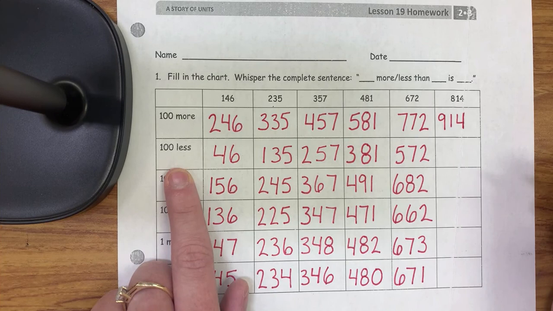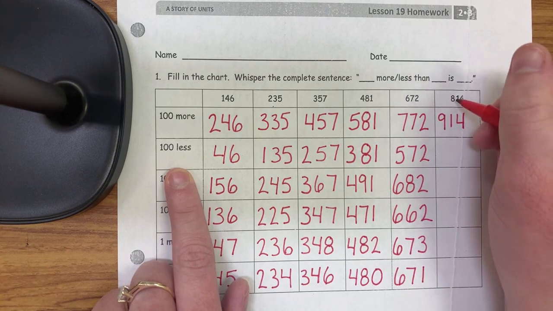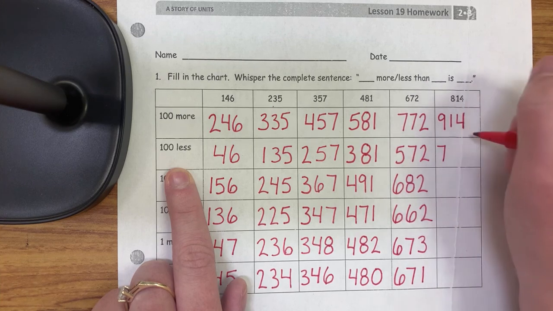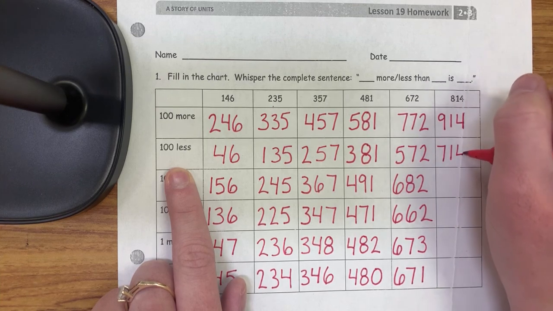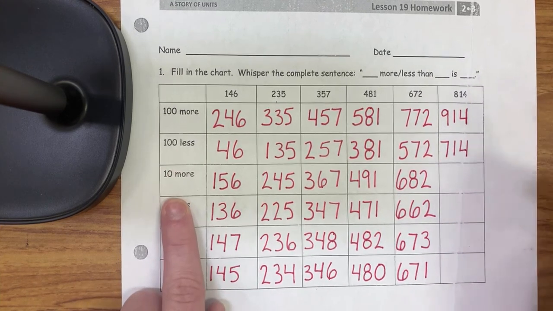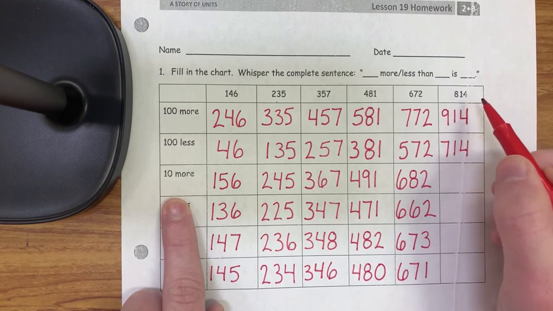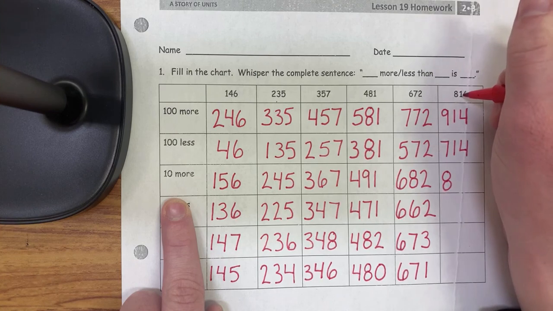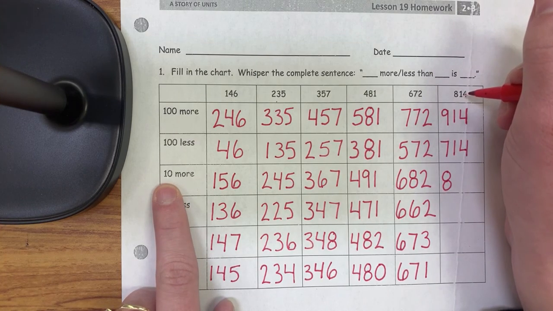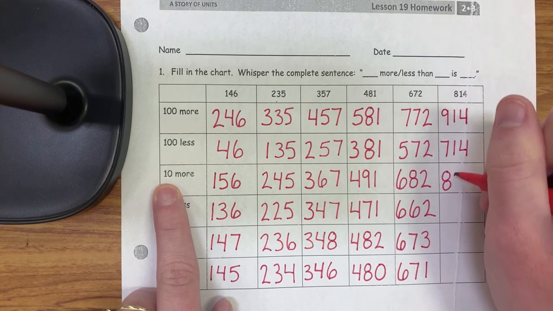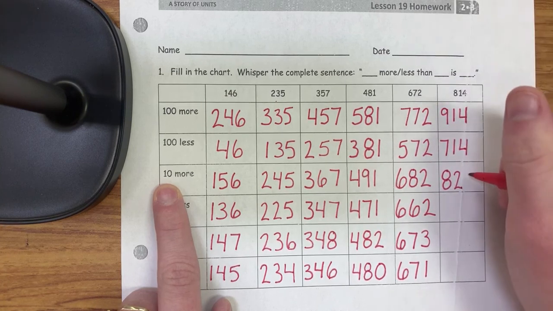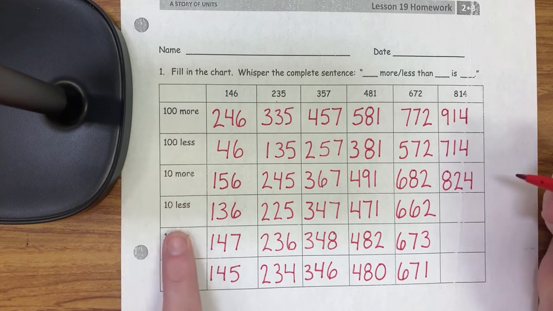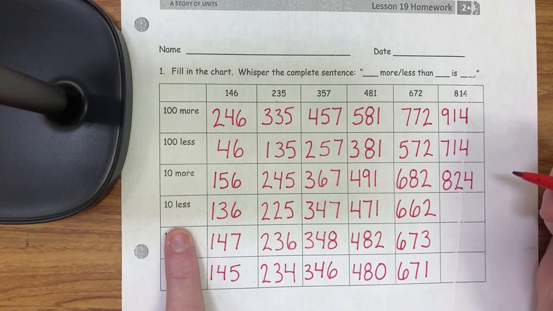100 less. 8 minus 1 gives us 7. And again, 1 and 4 stay the same. Now we're focusing on our 1 in our tens place, so the 8 stays the same. 1 plus 1 gives us 2, and then 4 stays the same. So we have 824. Now we have 10 less.